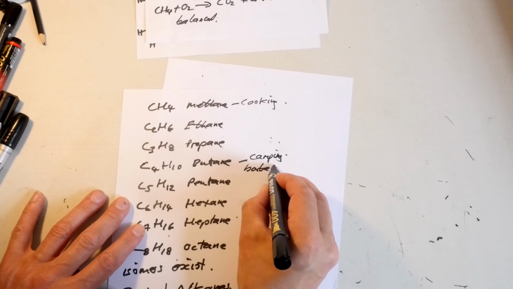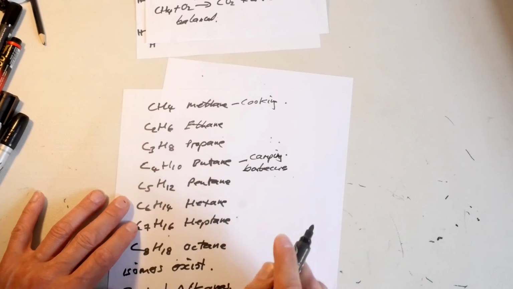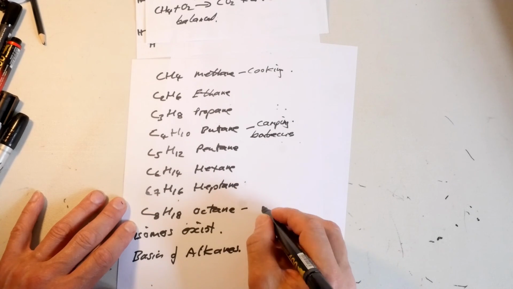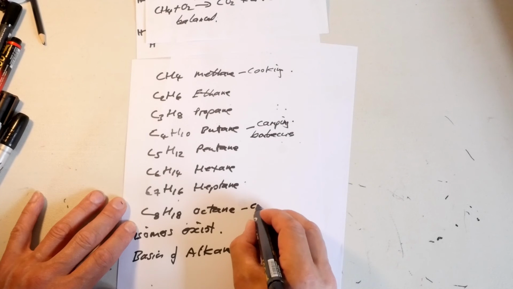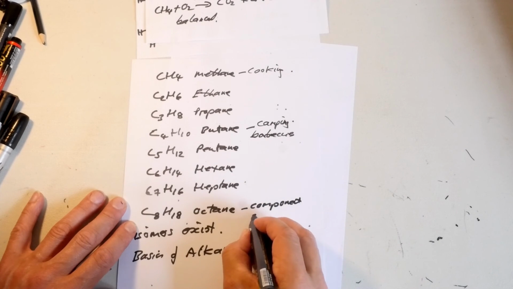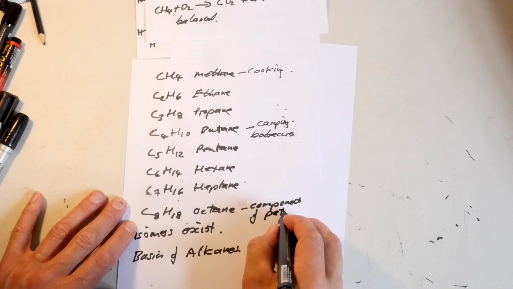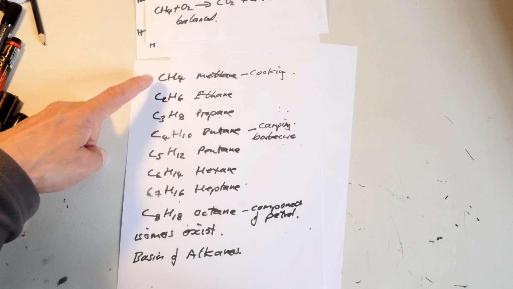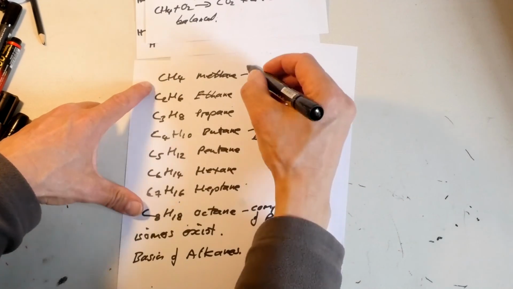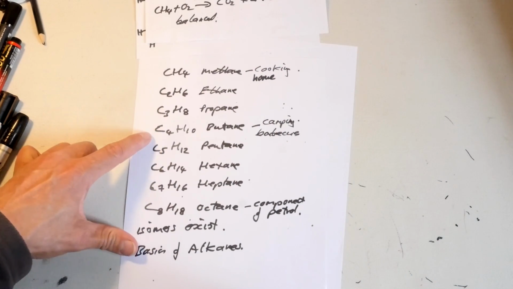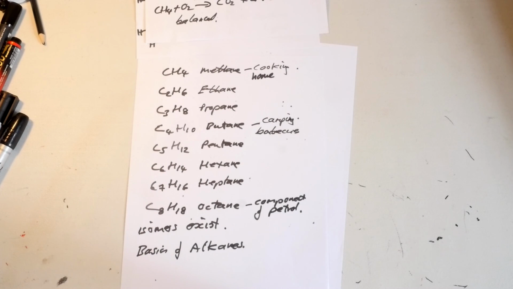And octane is the component of petrol. So these are examples of use: cooking in your home with your gas cooker, camping and barbecues, and a component of petrol.